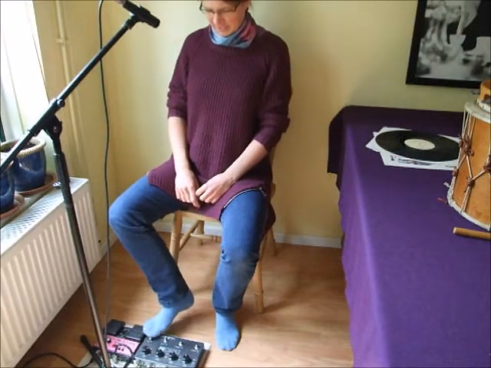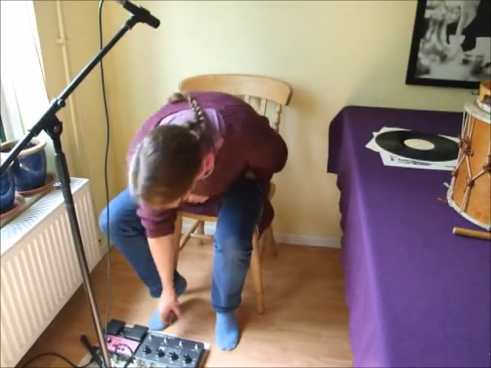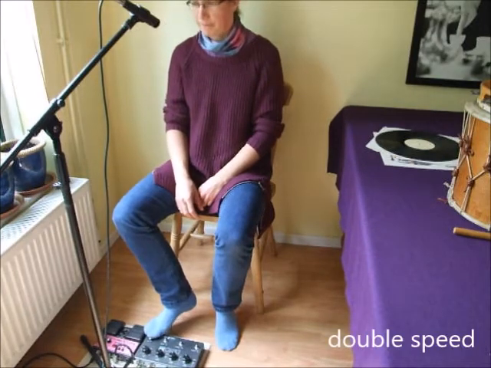So it doesn't just go half speed, it also becomes lower, because what it's done is stretch the wave out. That's quite enough of that. How about the opposite? We'll try double speed. You ready? This one makes me sound like a chipmunk.